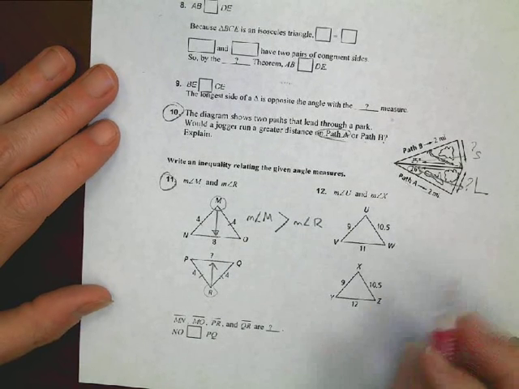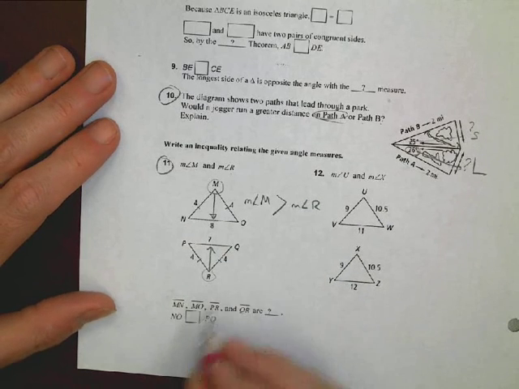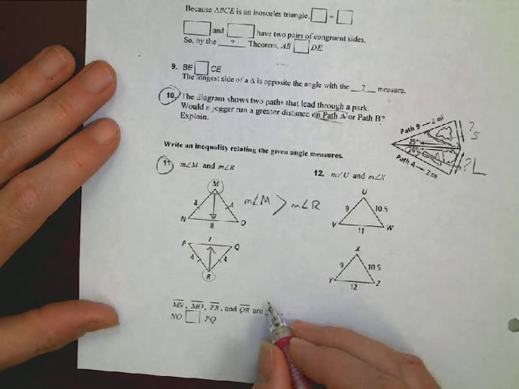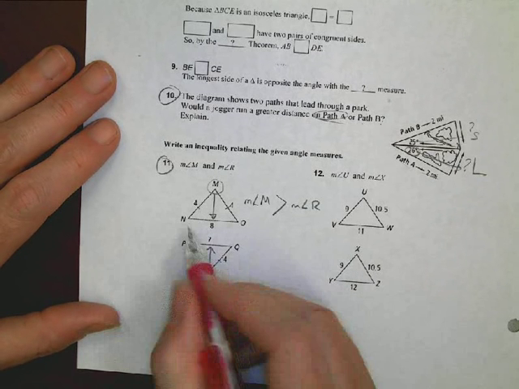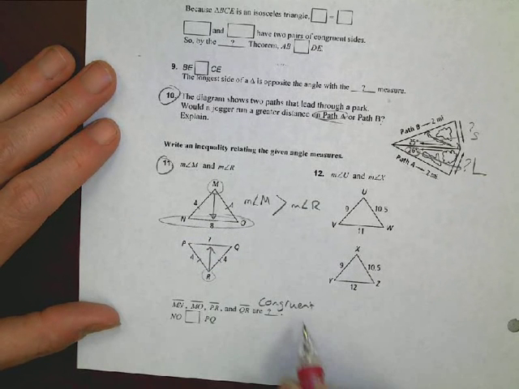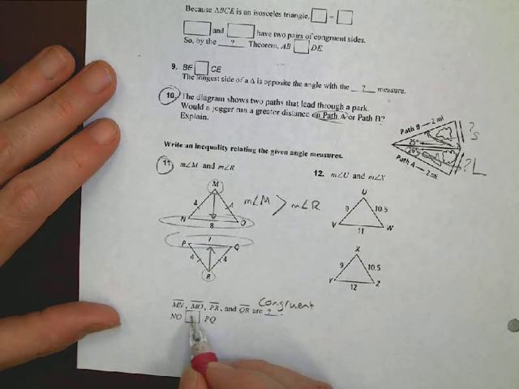I can also look down here at this bottom part and say that MN, MO, PR, and QR are all congruent, and that NO, this line segment, compared to PQ, is greater than PQ.